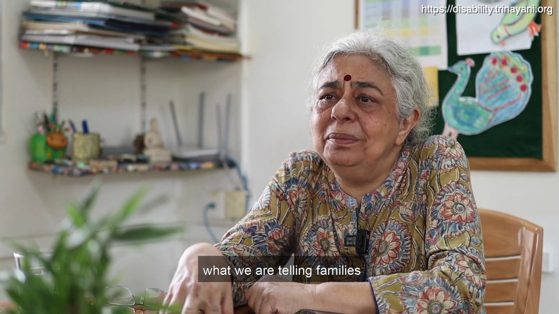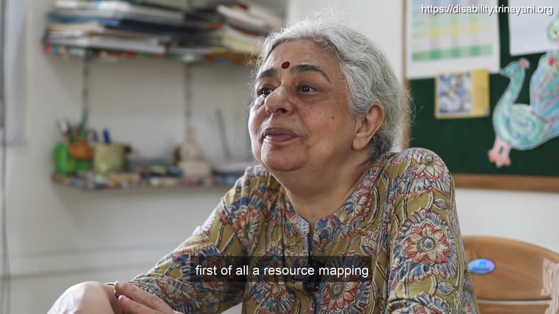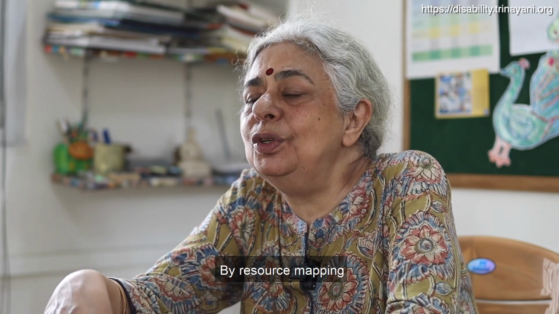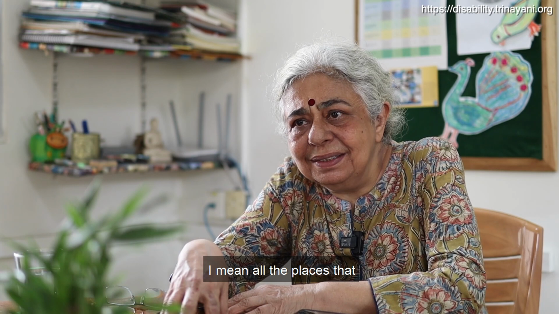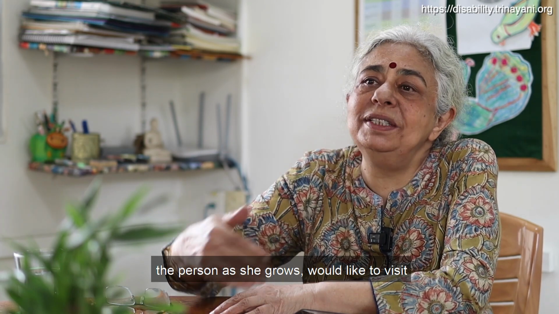What we are telling families is that we need to work also in the neighborhood. We need to do, first of all, a resource mapping of the neighborhood. By resource mapping, I mean all the places that the person, as she grows, would like to visit.